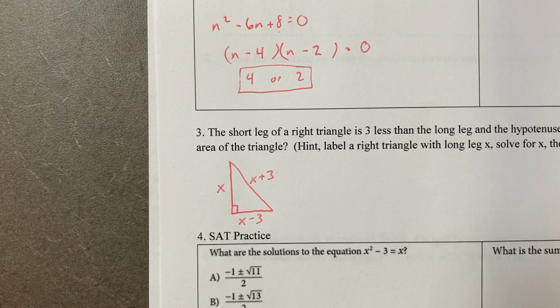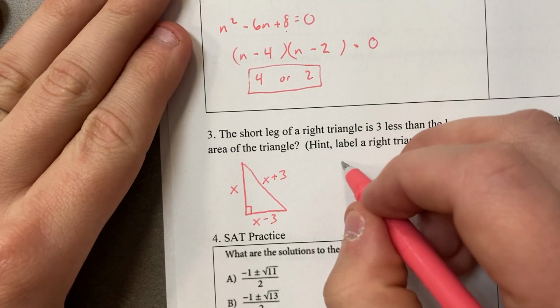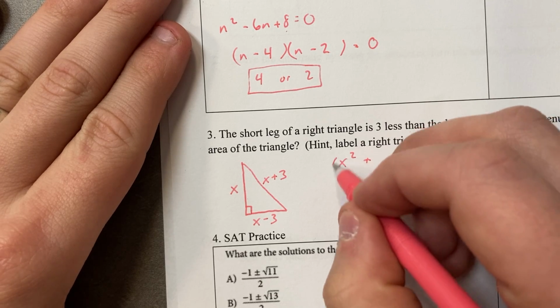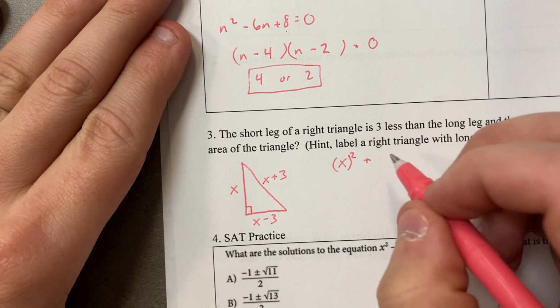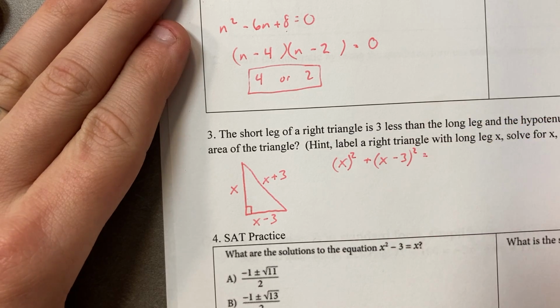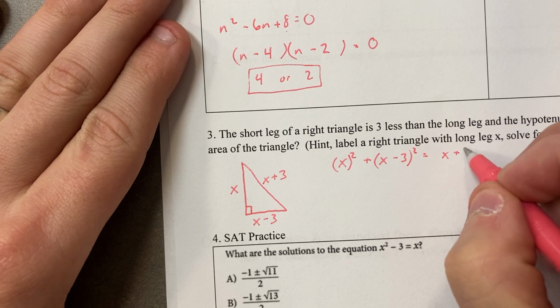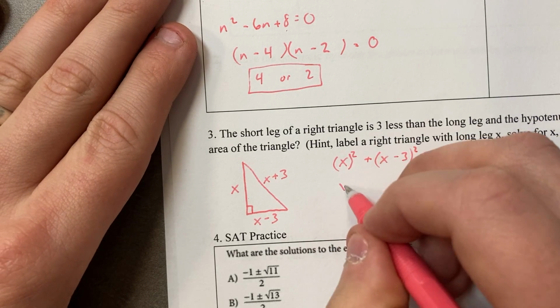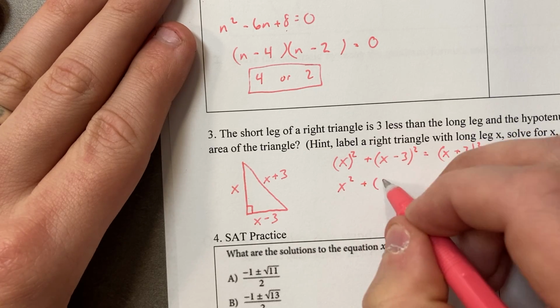And I'm going to use the Pythagorean Theorem now. So this would be a squared plus, you can put parentheses around it if you want, b squared equals c squared. Okay, we have to expand this out.